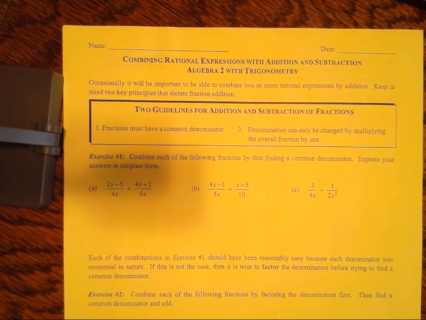Today we are going to be combining rational expressions with addition and subtraction. Occasionally, it will be important to be able to combine two or more rational expressions by addition. Keep in mind two key principles that dictate fraction addition. Number one, fractions must have a common denominator. Number two, denominators can only be changed by multiplying the overall fraction by the number 1.